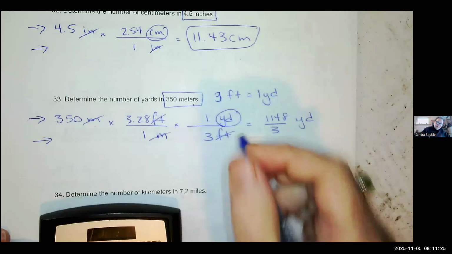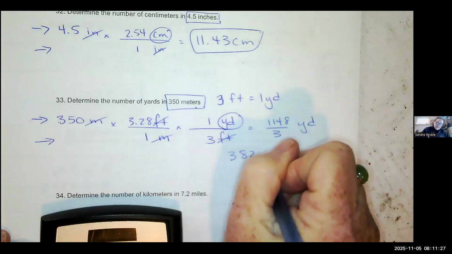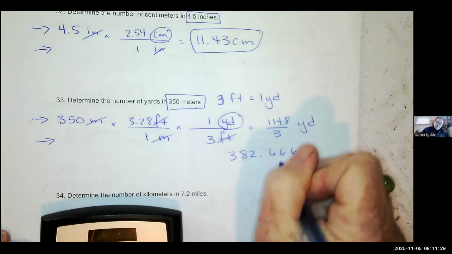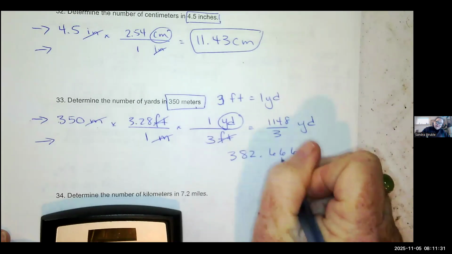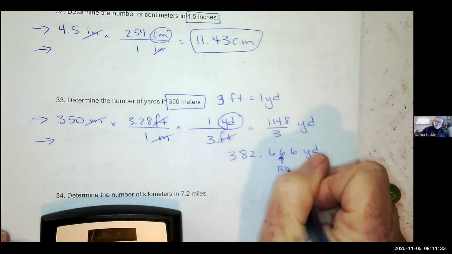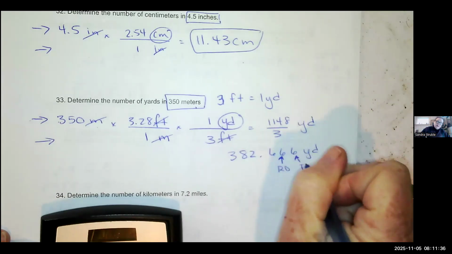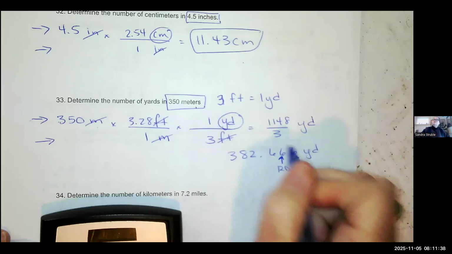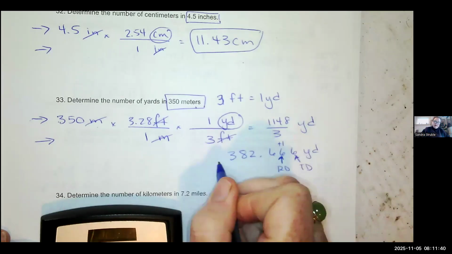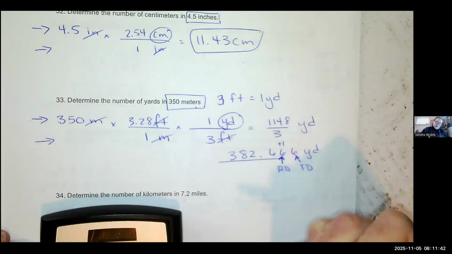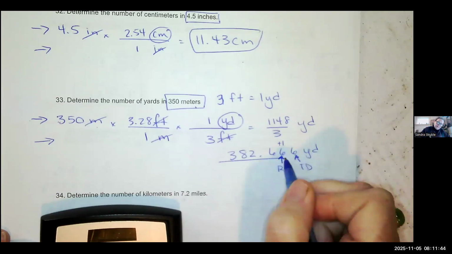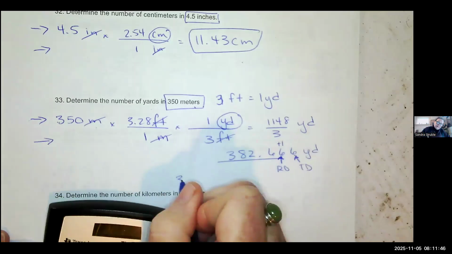I want to show you this just to make sure. This is my rounding digit. This is my test digit. My test digit is greater than 5, so I add 1 to my rounding digit. Remember, we don't say the words round up. That's not mathematical. We say add 1. So we have 382.67 yards.